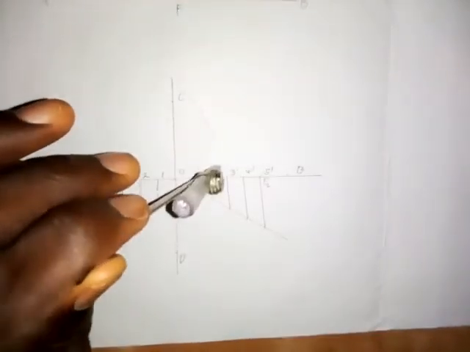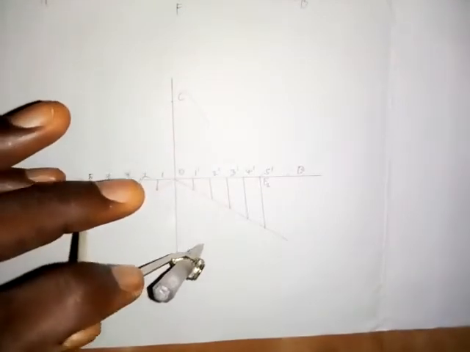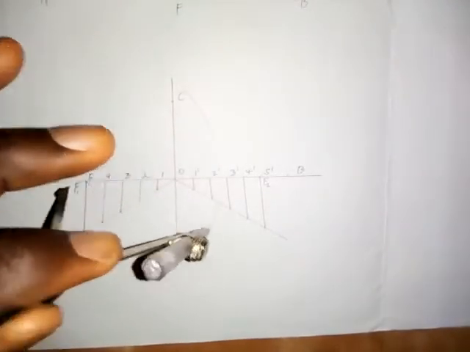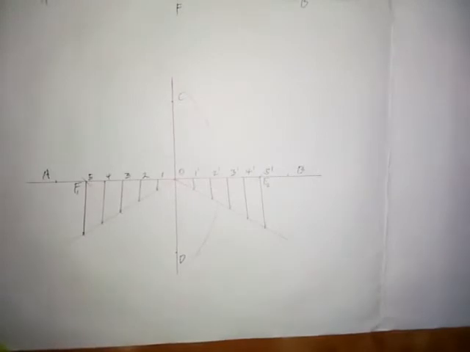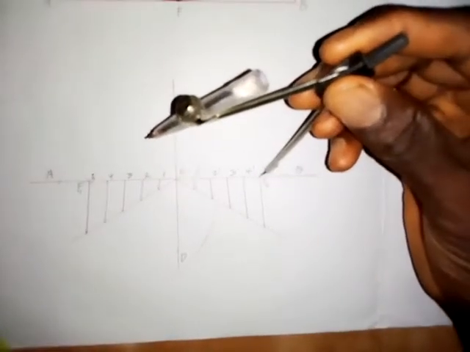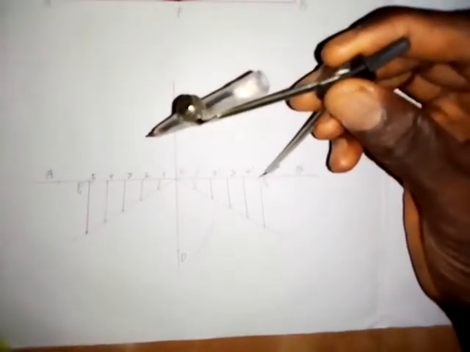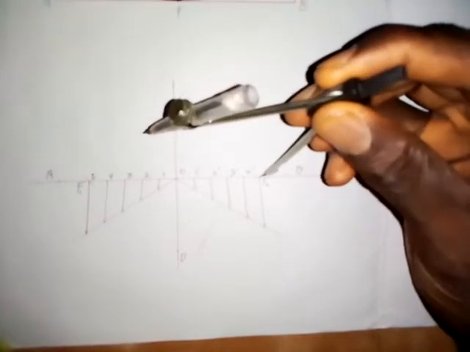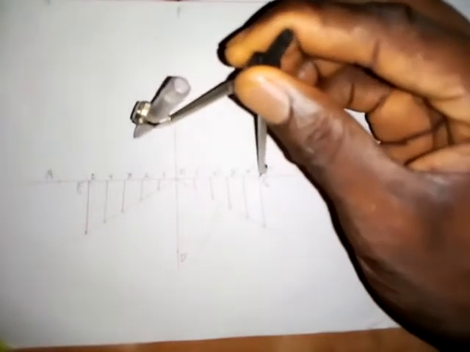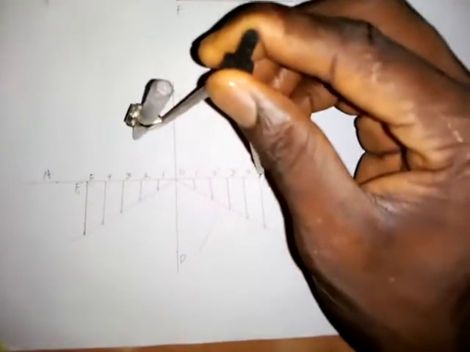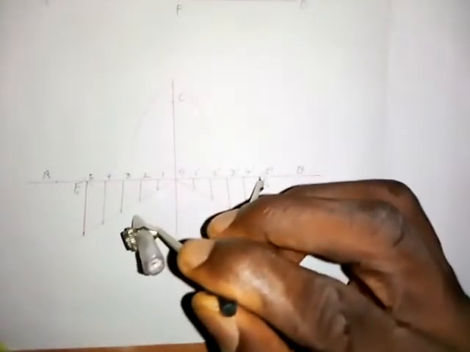Draw an arc up here, and you draw it down here like this. Then with the same radius, put it at F2 like this, and you draw an arc up and down.